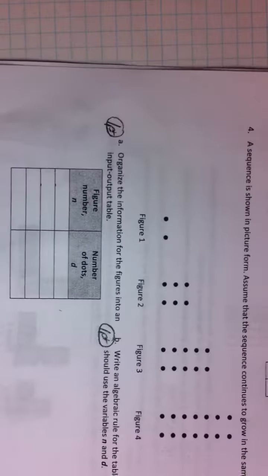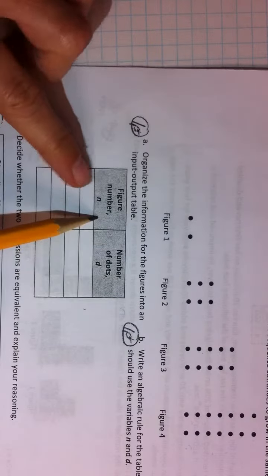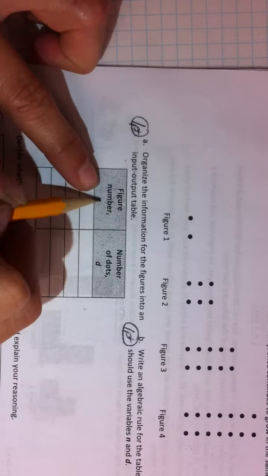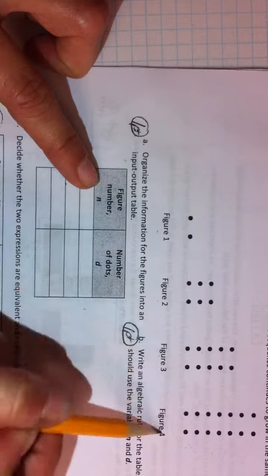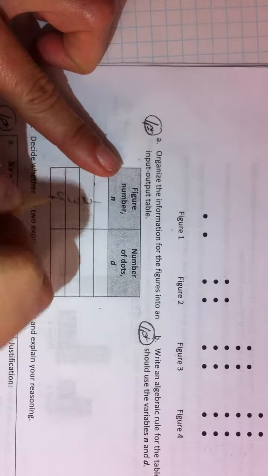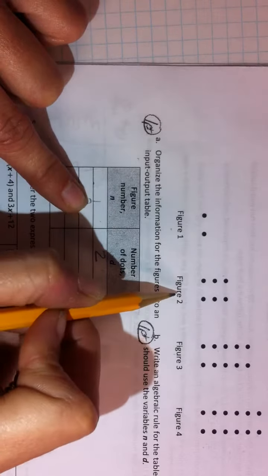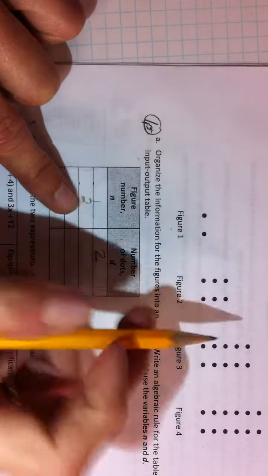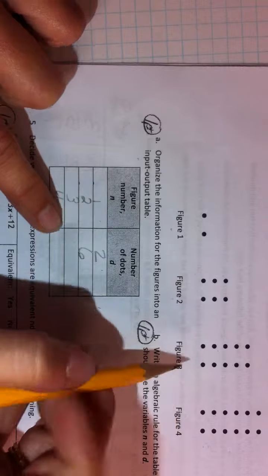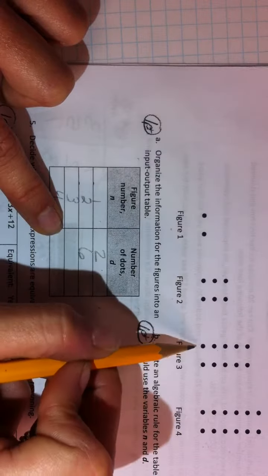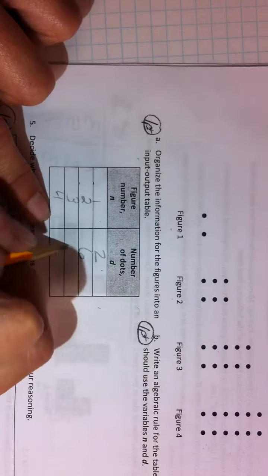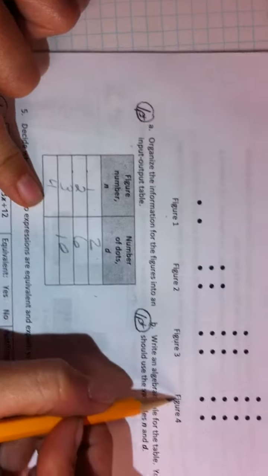All right, the sequence is shown in picture form. Assume the sequence continues to grow in the same way. Organize the information for the figures into an input-output table. Well, my input is the figure number. My figure numbers are 1, 2, 3, and 4. The number of dots in figure 1 is 2. The number of dots in figure 2 is 6. The number of dots in figure 3 is 10. And the number of dots in figure 4 is 14.